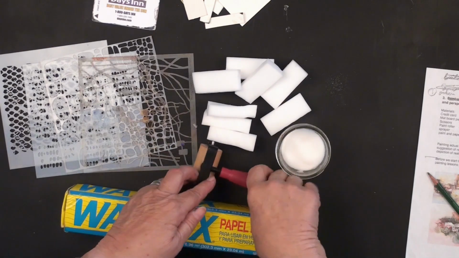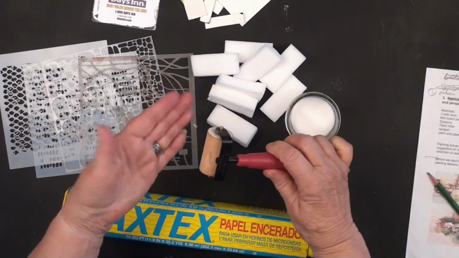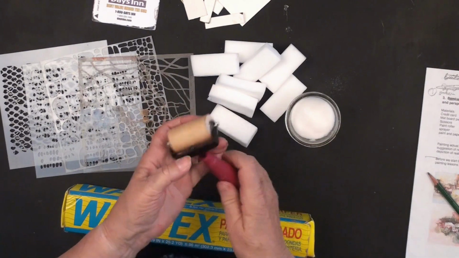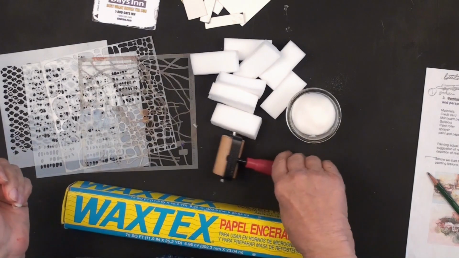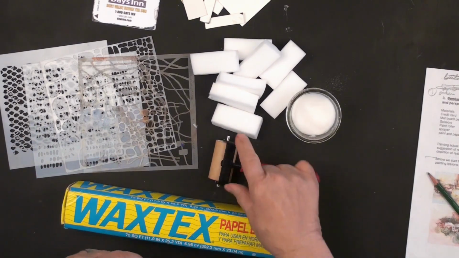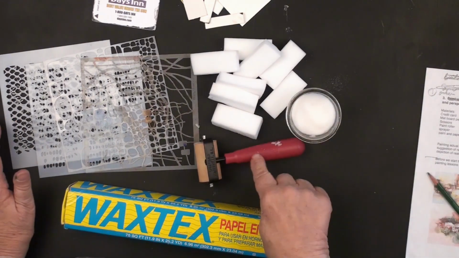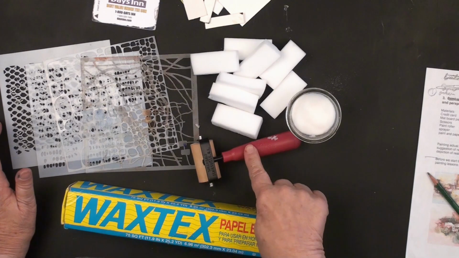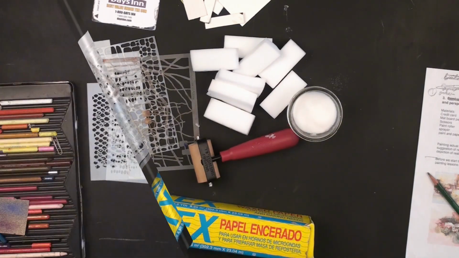Another tool I'd like to encourage you to try is just a simple roller. This one has a hard surface. It could be one with a foam surface. But rollers are, I do like the harder, firmer surface. This is only 2 inches. It could be 3 inches. It could be 4 inches. Doesn't make any difference. But if you have a brayer, or sometimes called a roller, it's awfully nice to use.